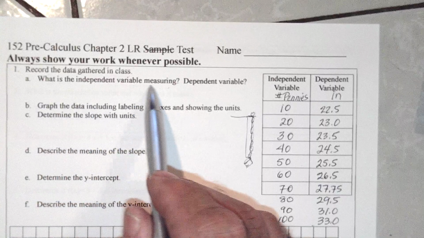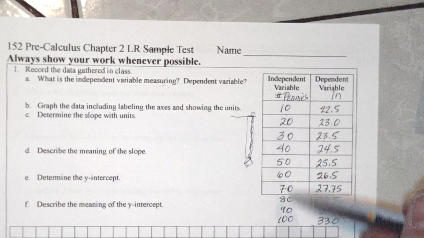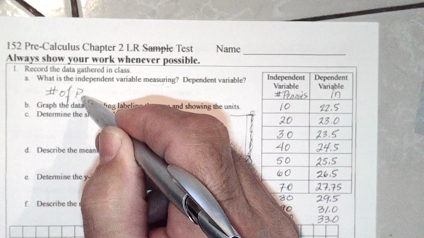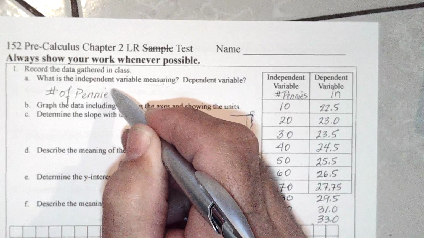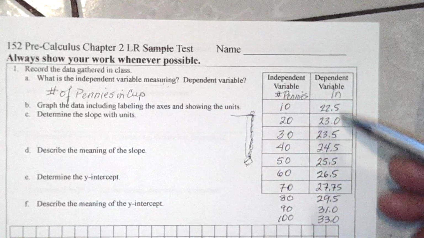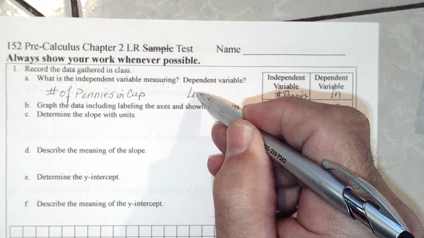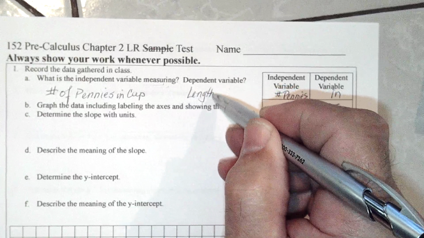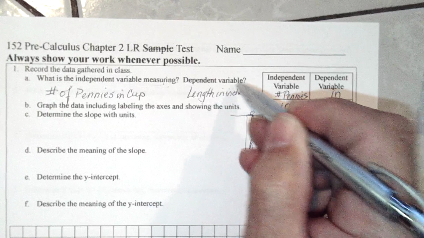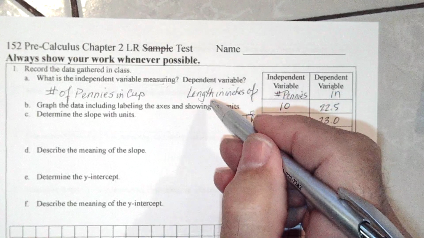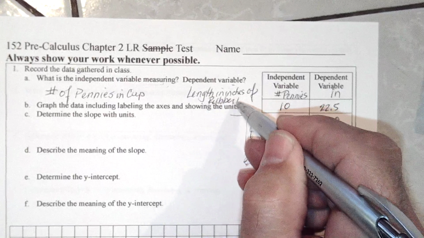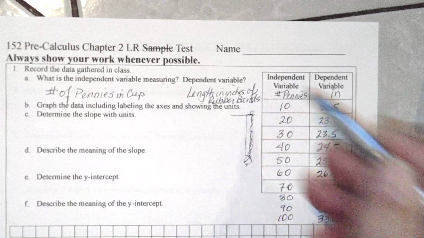you're supposed to say, what does the independent variable measure? The independent variable measures number of pennies in cup, and the dependent variable measures the length in inches of the rubber bands. Okay?